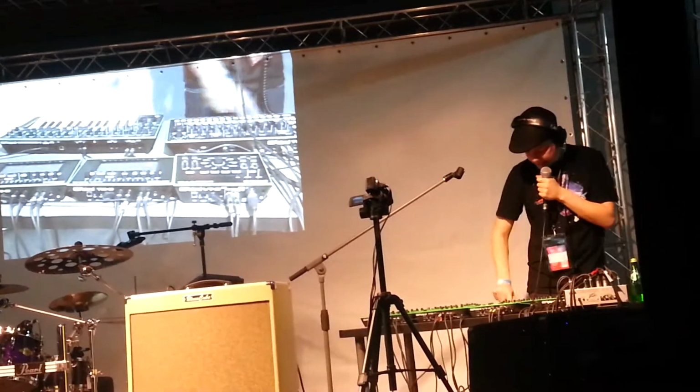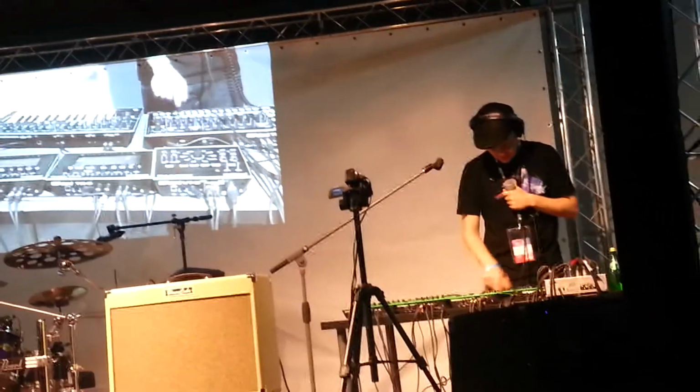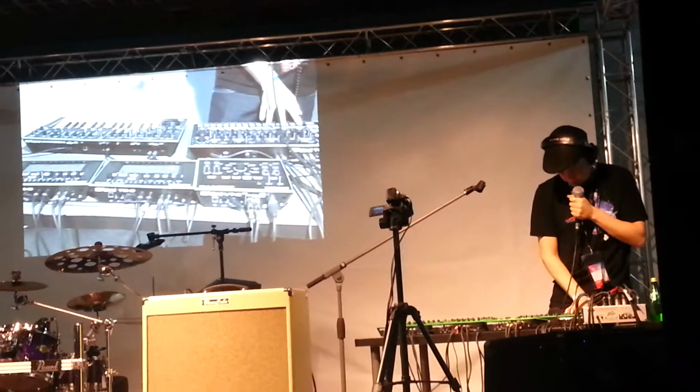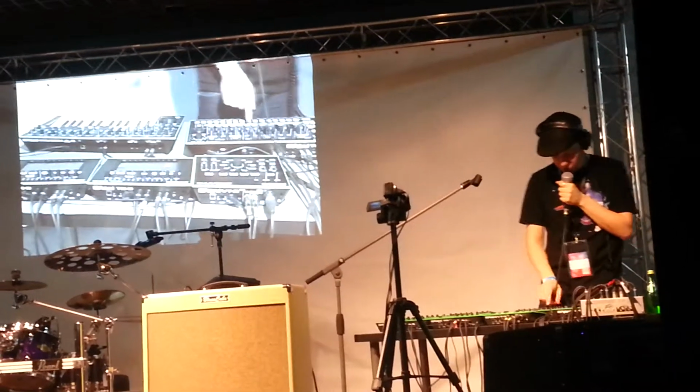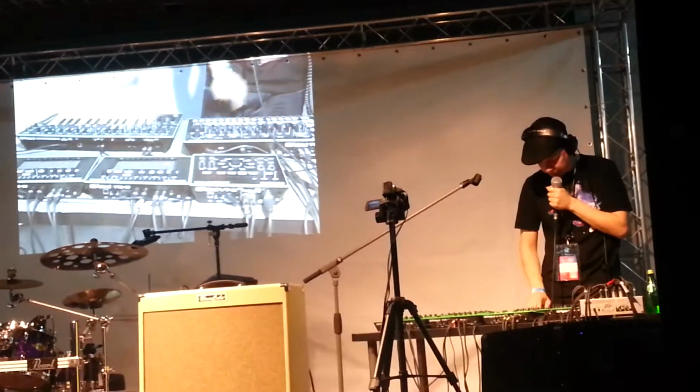clap, hi-hat, some cymbals. So it takes like 5 seconds to make a complete drum beat. Maybe add some percussion here.